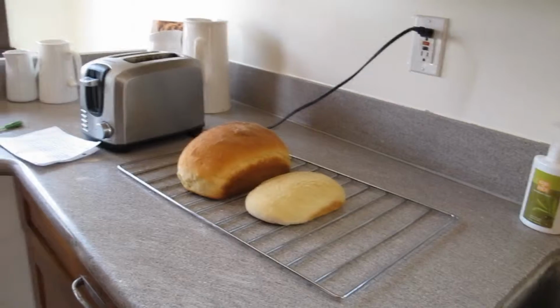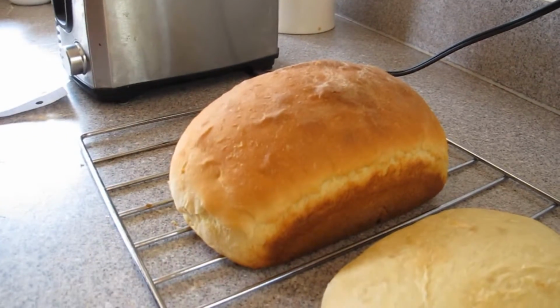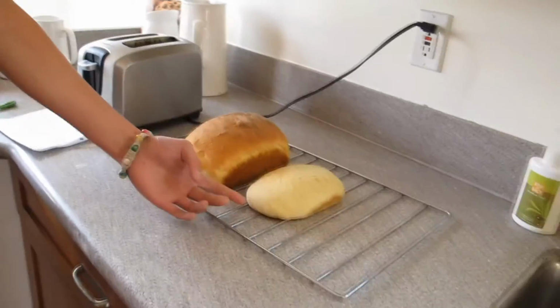So gluten is a natural protein found in the endosperm of a wheat grain. Now, when you combine gluten with water, it becomes highly elastic and allows the bread to retain gases, which is why the bread has risen as opposed to this one, which hasn't.